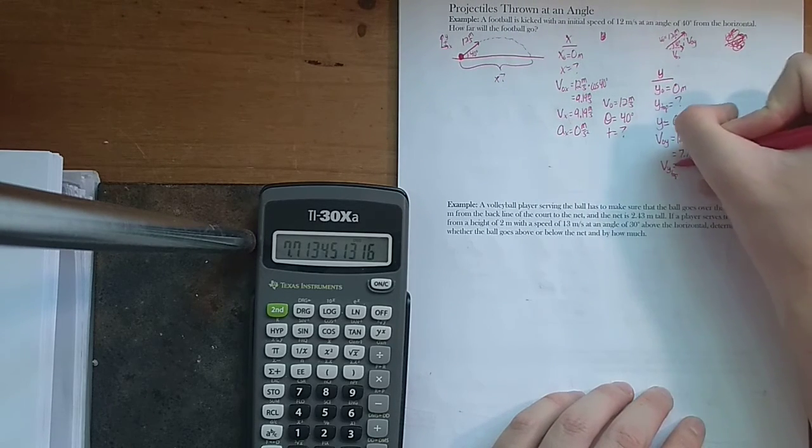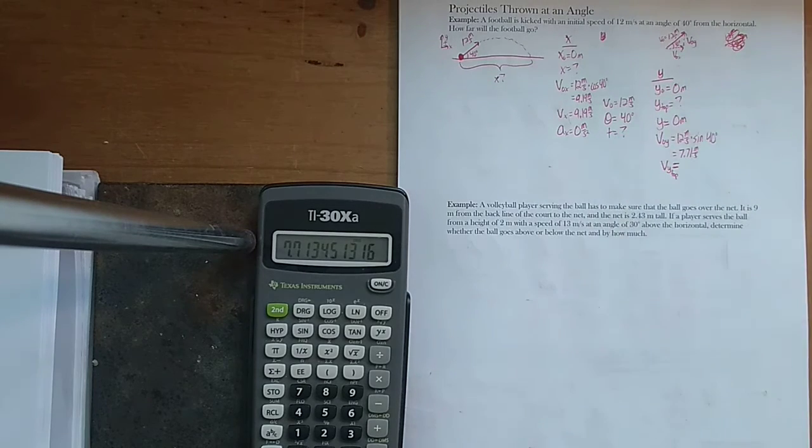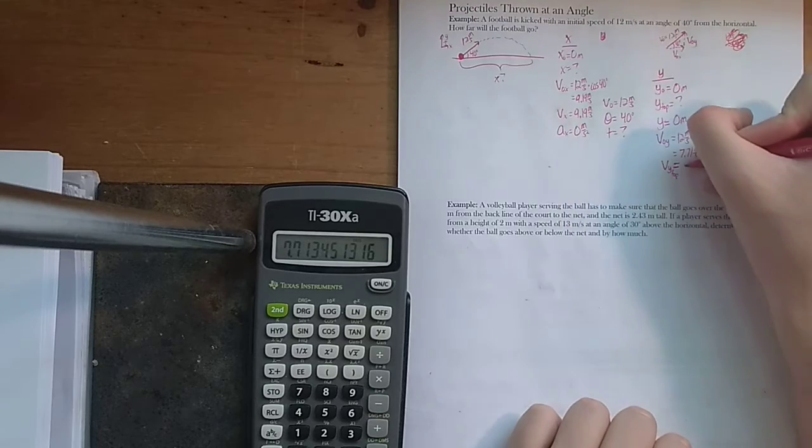We might want to know the velocity in the y direction at the top. If you remember, at the top of any object's path in projectile motion, it has stopped going up, but it hasn't started going down yet. So the upward velocity is gone, but as of yet there isn't any downward velocity. What does that mean? That means that the velocity at the very top in the y direction must be 0.